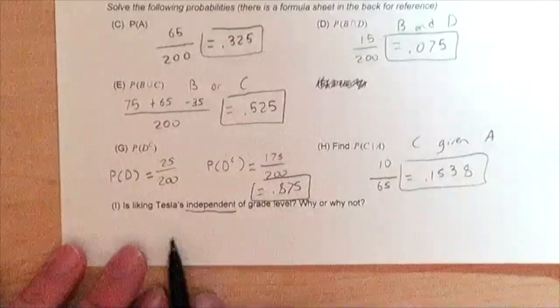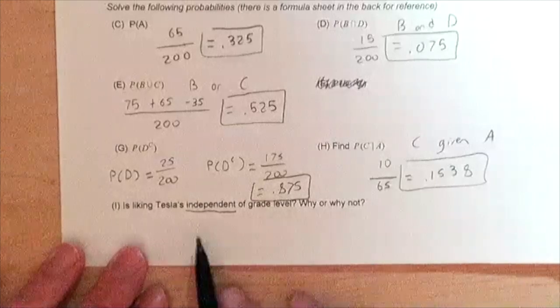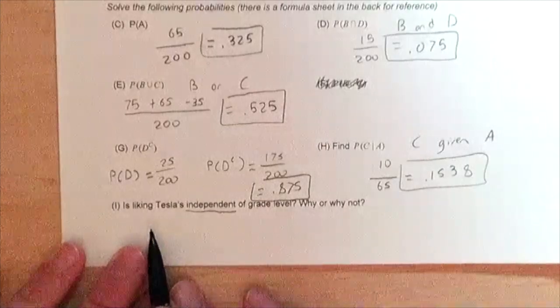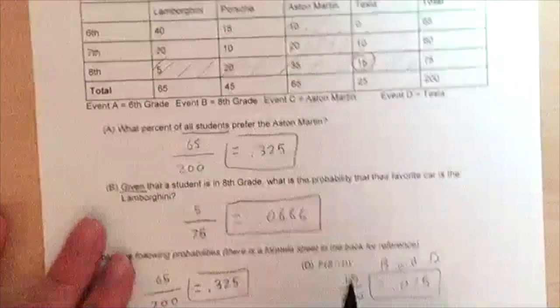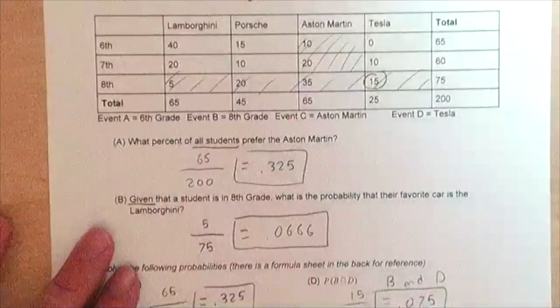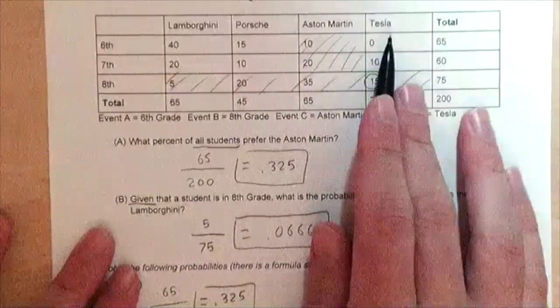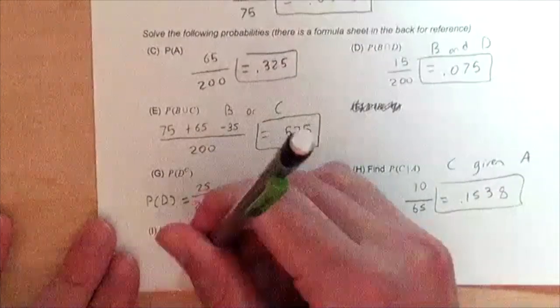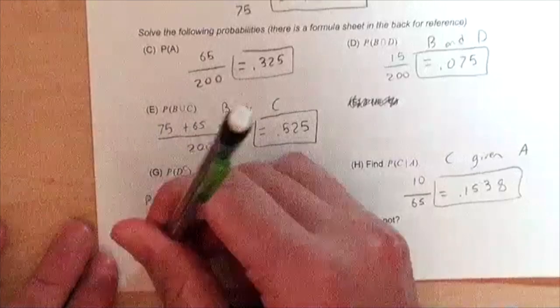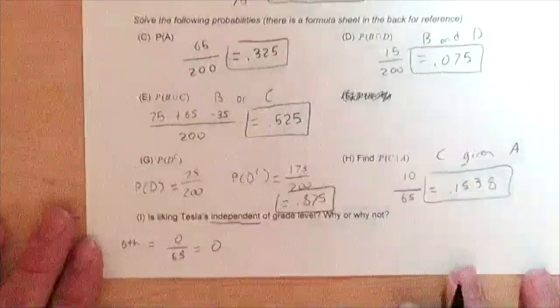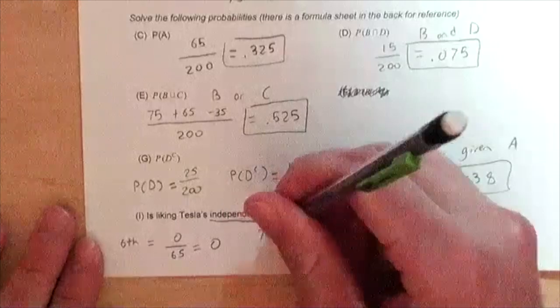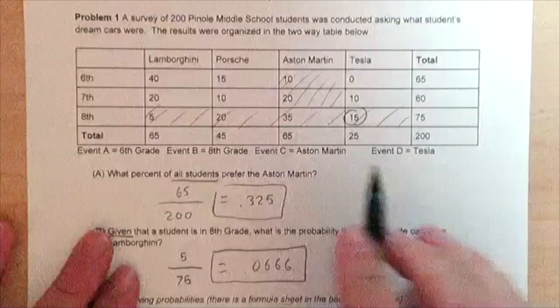And if you ever want to test independence, all you have to do is find the different probabilities of your subsections and see whether or not they're equal. So what I mean by that is we're talking about Teslas. If you're a 6th grader, there's a 0% chance, so 0 out of 65, that you like Teslas, right? But if you're in 7th grade, the probability changes because 10 out of the 67 7th graders like Teslas.